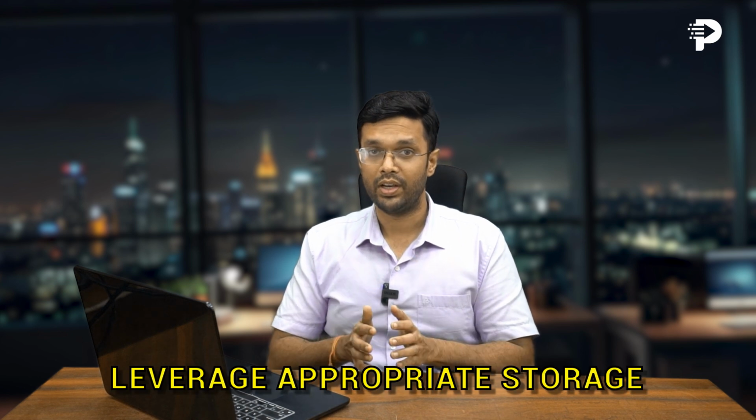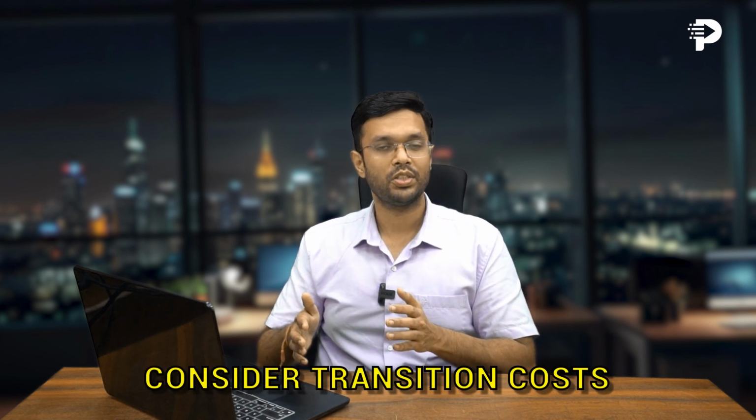Canva's success story offers valuable lessons to any company grappling with cloud storage. Number 1, understand your data. Invest time in analyzing your data usage pattern. Leverage appropriate storage tiers so that you don't pay for performance you don't need. Number 2, consider transition cost. Sometimes you need to spend money to save money.